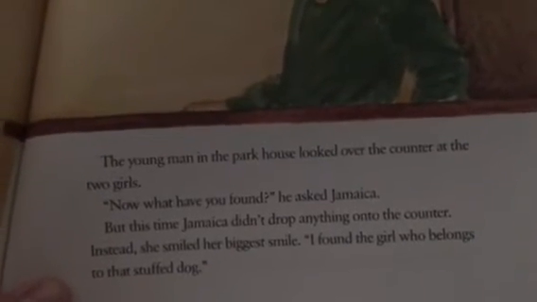The young man in the park house looked over the counter at the two girls. "Now what have you found?" he asked Jamaica. But this time Jamaica didn't drop anything onto the counter. Instead, she smiled her biggest smile. "I found the girl who belongs to that stuffed dog."